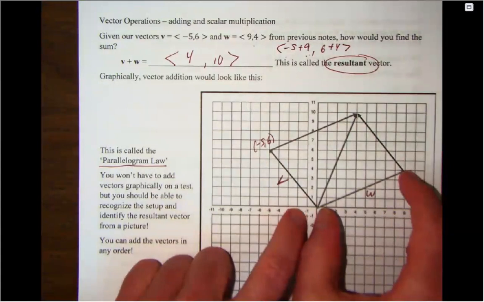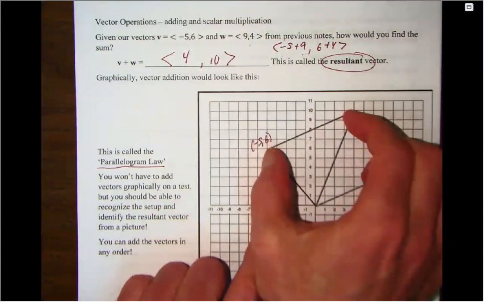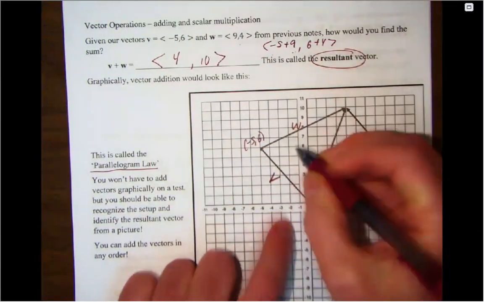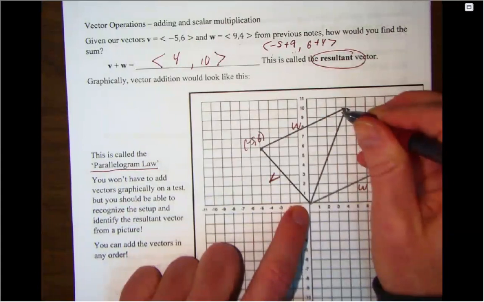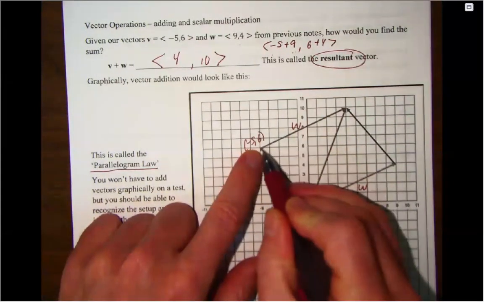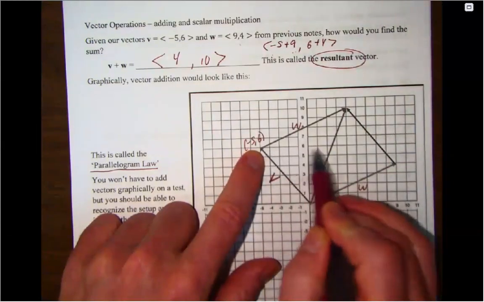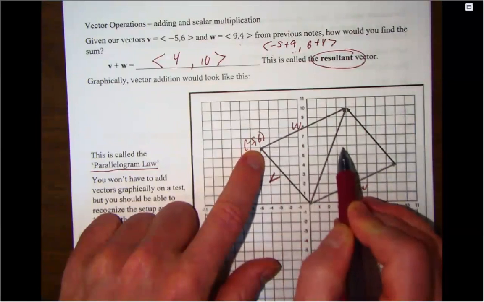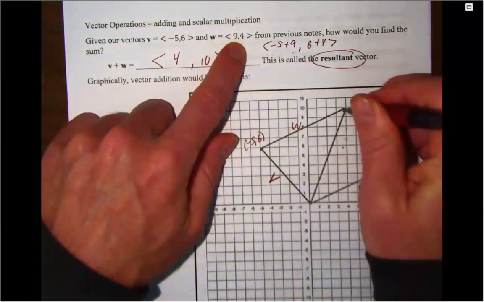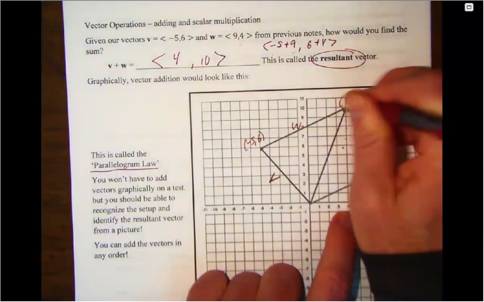If I pick this vector up and set it down on the end of v, that's what it means graphically to add the vectors. If this is the endpoint of v, -5, 6, and I go right 9, 1, 2, 3, 4, 5, 6, 7, 8, 9, and up 4, 1, 2, 3, 4, look at the point I'm at. I am at the point 4, 10.